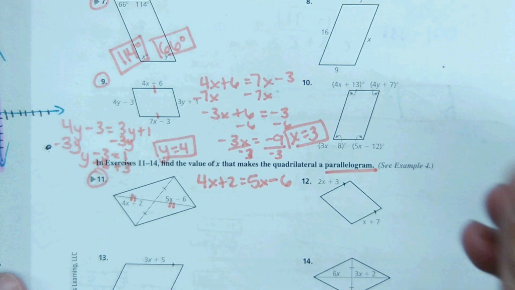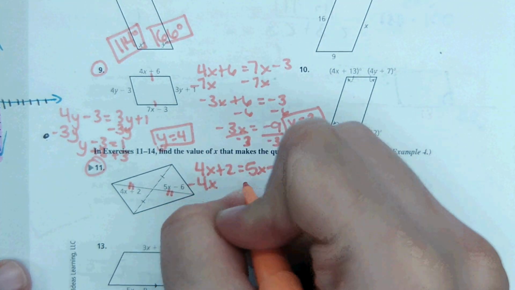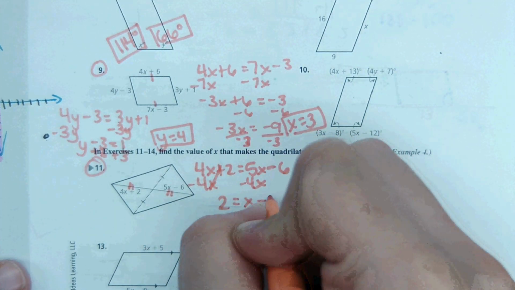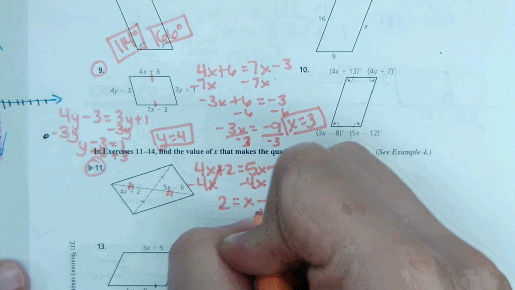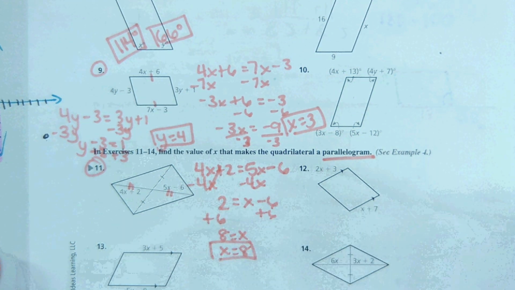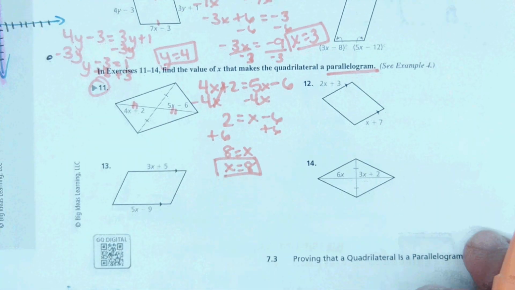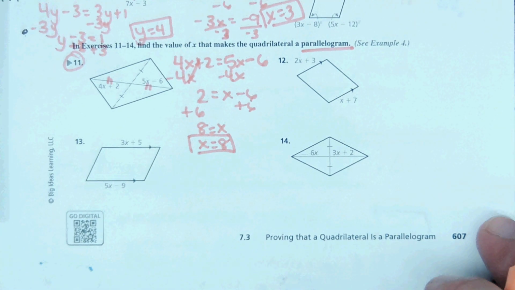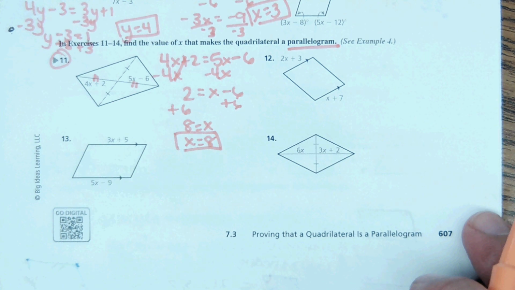Okay, 11. It tells you it's a parallelogram again. The diagonals bisect each other with a parallelogram, so this is equal to this, and you can solve 4x plus 2 equals 5x minus 6. That's 8.